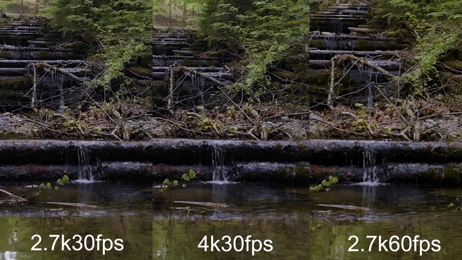Looking at it this way, it's pretty obvious that the 2.7K 60 FPS has a worse quality than the other 2. It has less detail, it's less sharp, it is mushier. I think it's pretty much obviously the worst candidate of the 3. But now looking at the other 2 shots, it's a bit more difficult to see a difference.